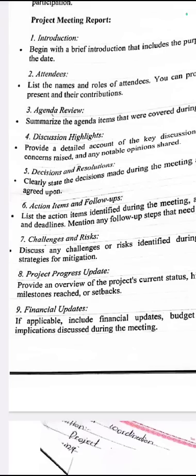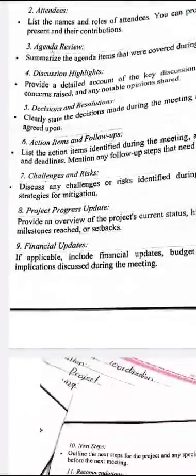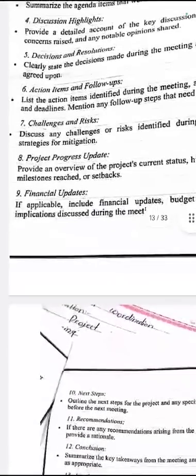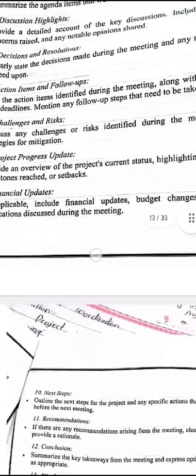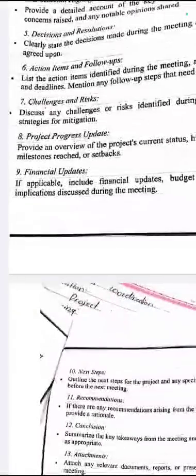Action items and follow-ups. List the action items identified during the meeting along with the responsible parties and deadlines. Mention any follow-up steps that need to be taken. Then you must cover the challenges and risks. Discuss any challenges or risks identified during the meeting and the strategies for their mitigation.